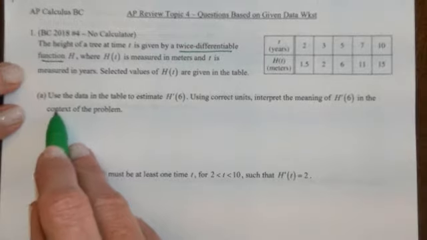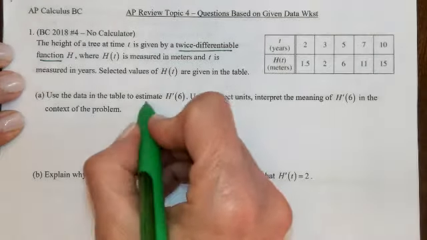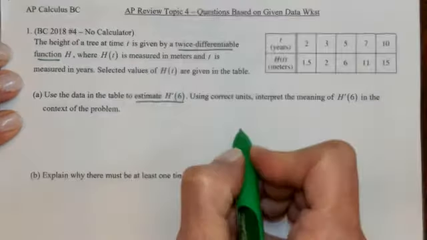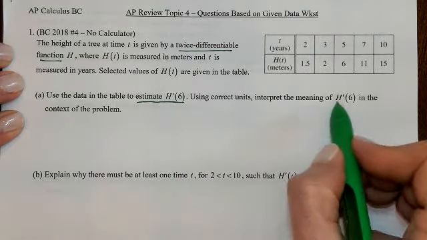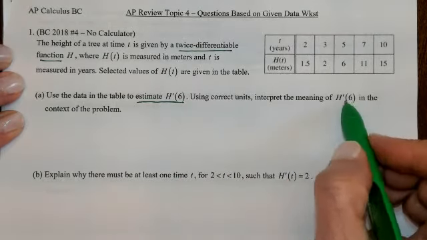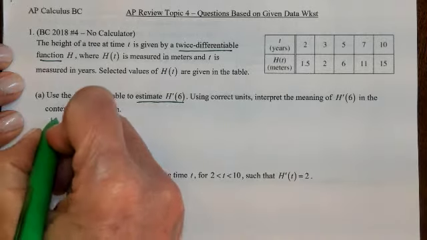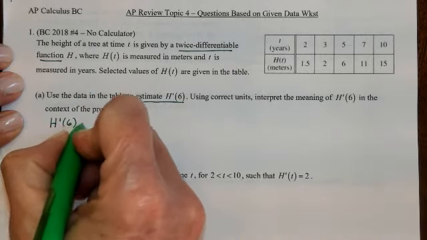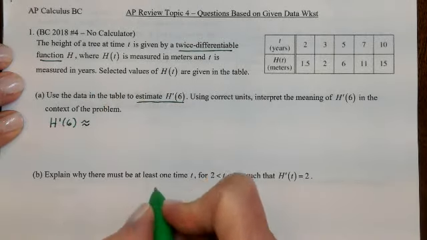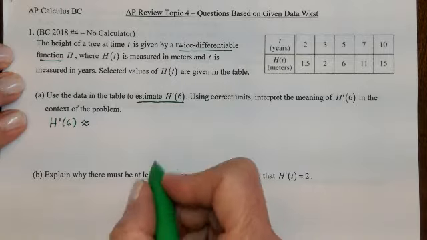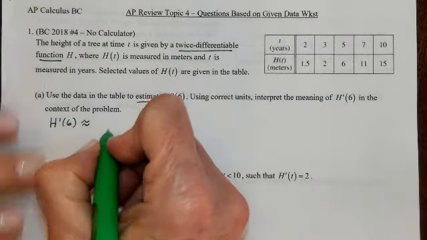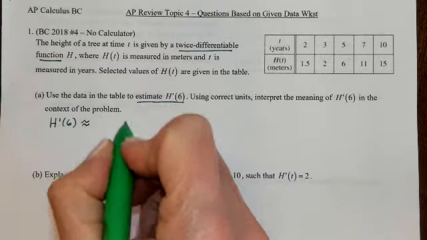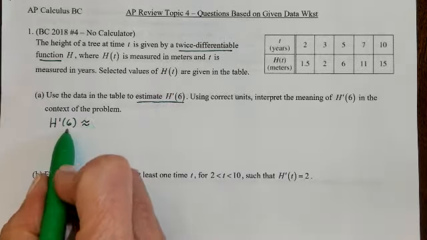Part A, use the data in the table to estimate h prime of 6, and then using correct units, interpret the meaning of h prime of 6. Okay, so h prime of 6 is approximately equal to delta h over delta t around t equal to 6.